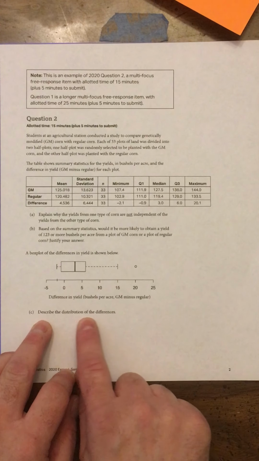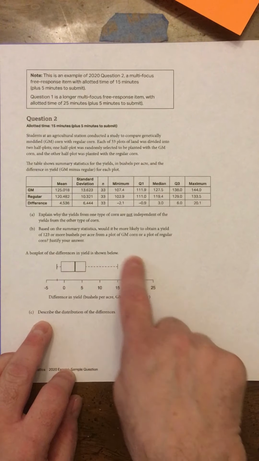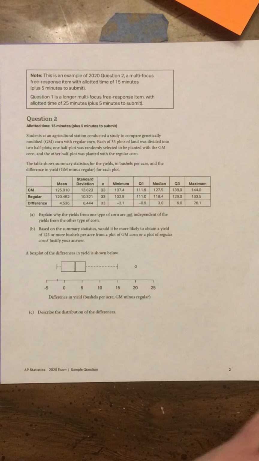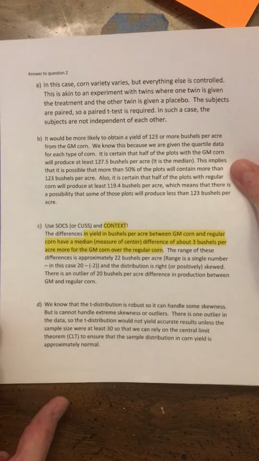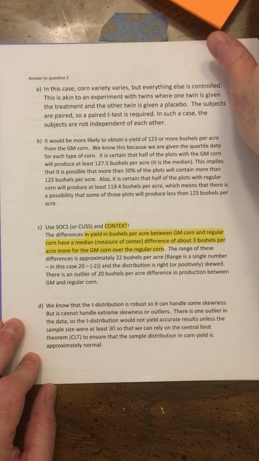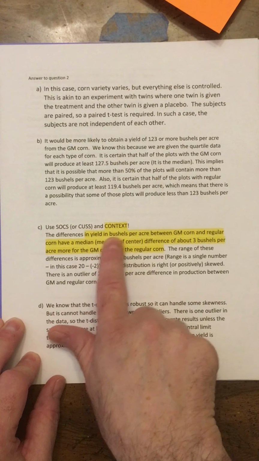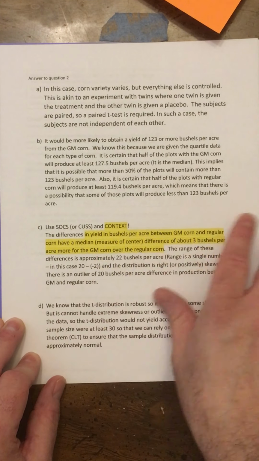It wants you to describe this distribution of differences. So here's the distribution of differences right here. So we have a box plot to talk about. Let me come back to what I have here. Please remember, when you're making a description, you want to use SOCS and context. So I put this yellow to be the context.